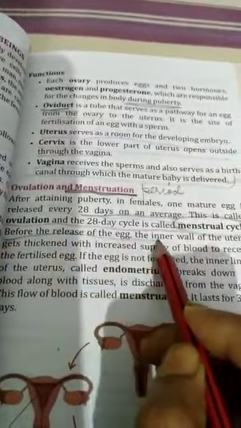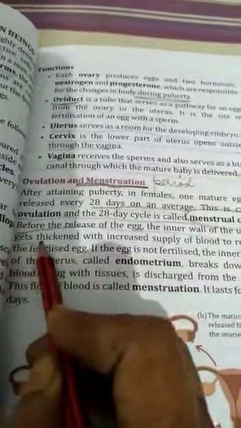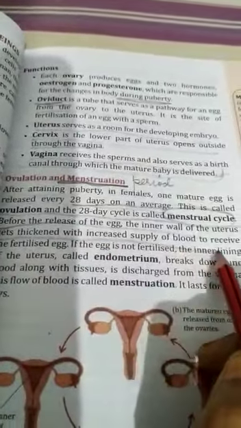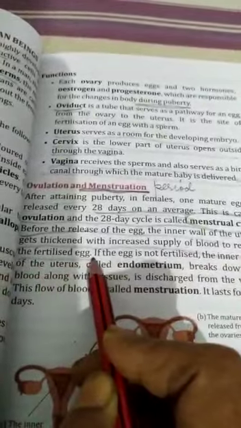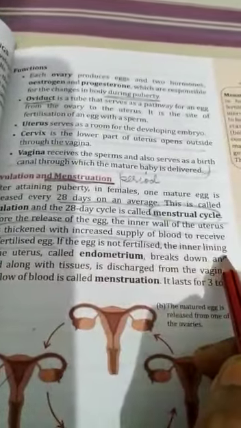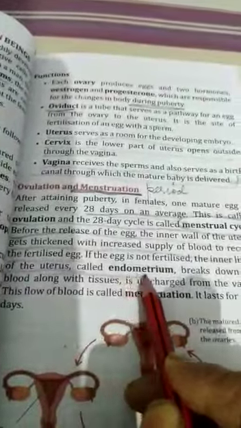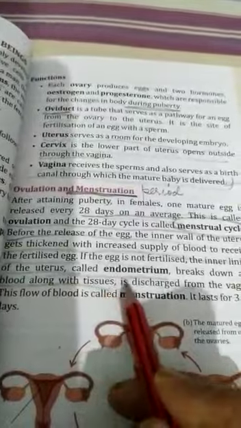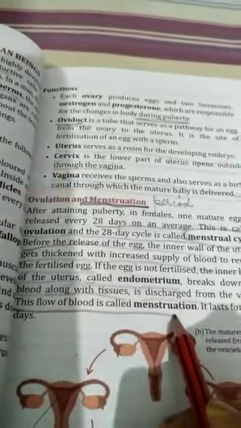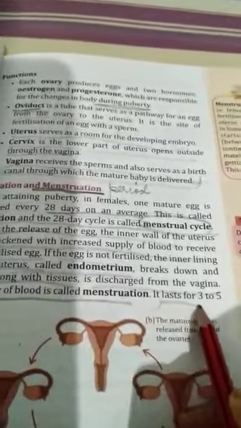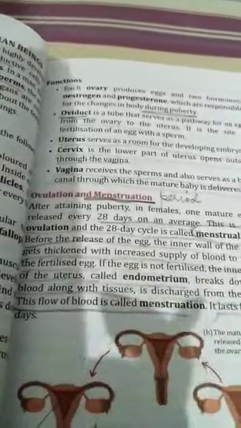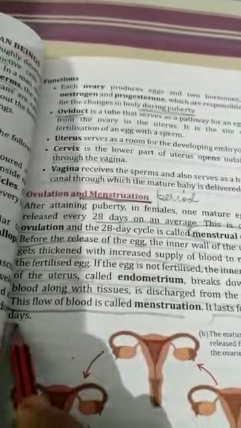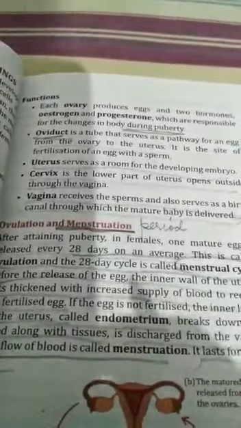Before the release of the egg, the inner wall of the uterus gets thickened with increased supply of blood to receive the fertilized egg. If the egg is not fertilized, the inner lining of the uterus called the endometrium breaks down and blood along with the tissue is discharged from the vagina. This is called menstruation. It lasts for 3 to 5 days.